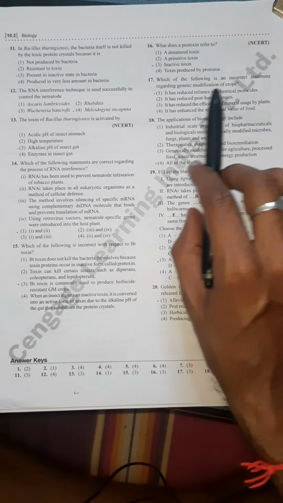Next, golden rice is a promising transgenic crop. When released for cultivation, it will help in alleviation of vitamin A deficiency. It is a vitamin A enriched rice, golden rice. It helps to alleviate vitamin A deficiency. First option.